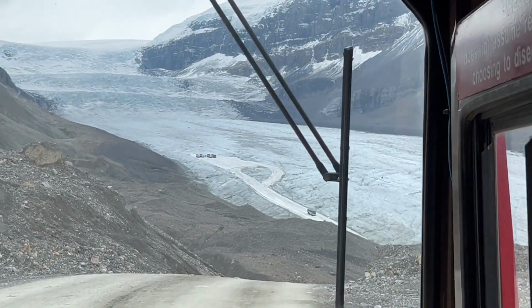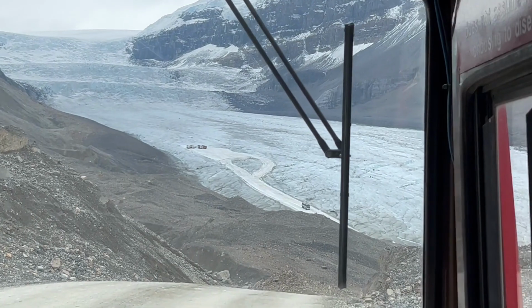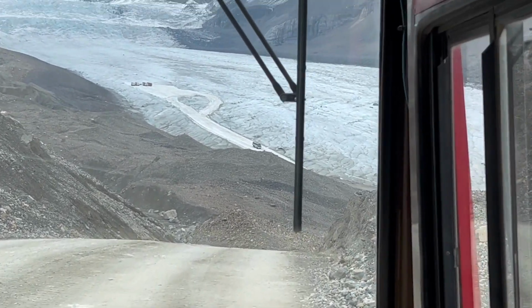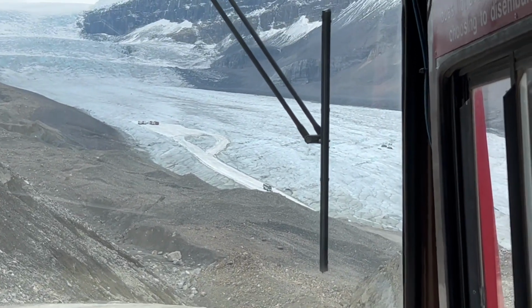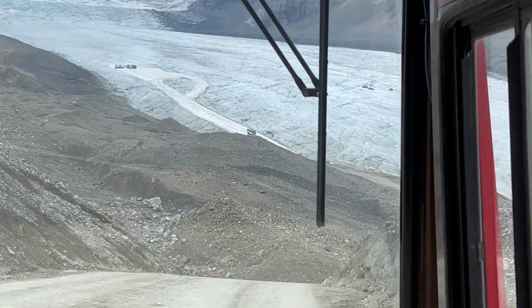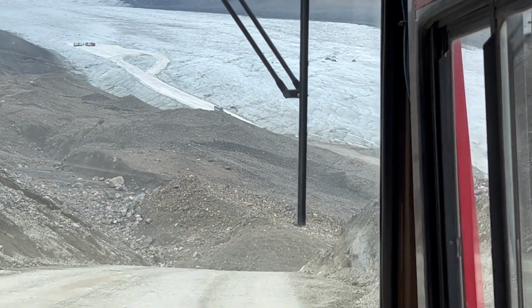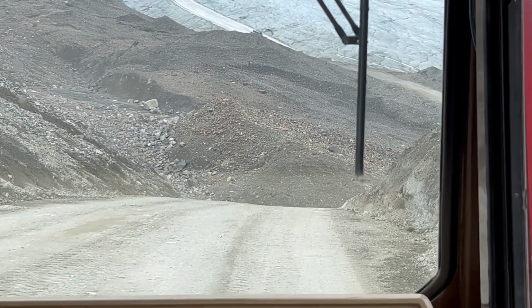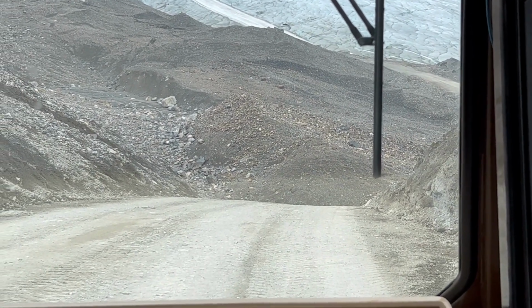Now brace yourselves everyone, because now we are heading to the steepest commercial unpaved road of North America, which has about 32% of grade. Here we go! Wow! Ooh.